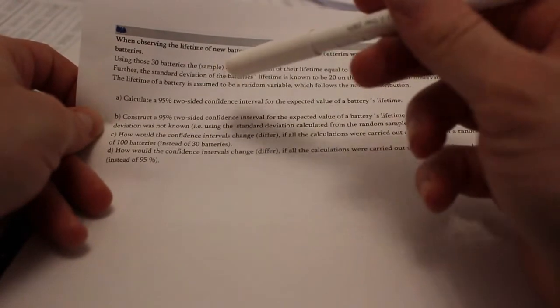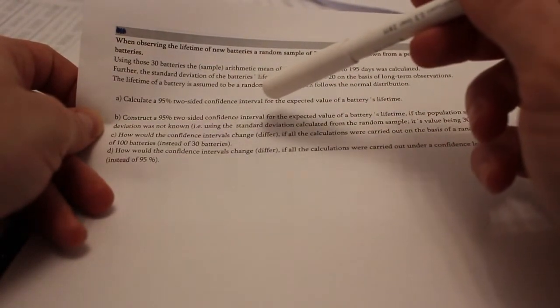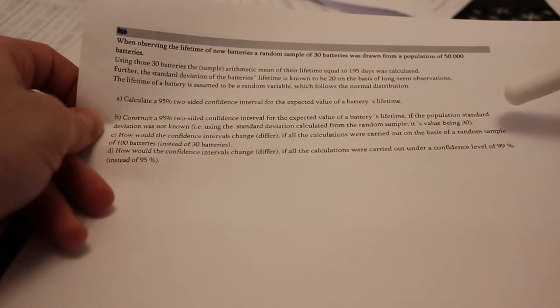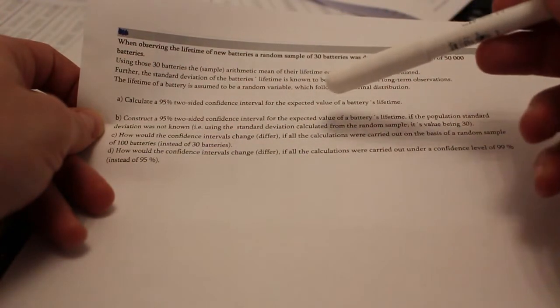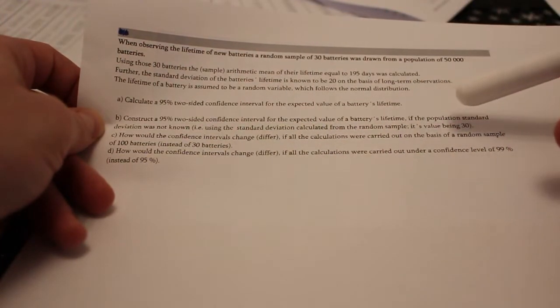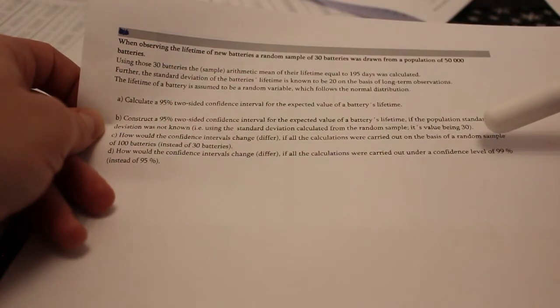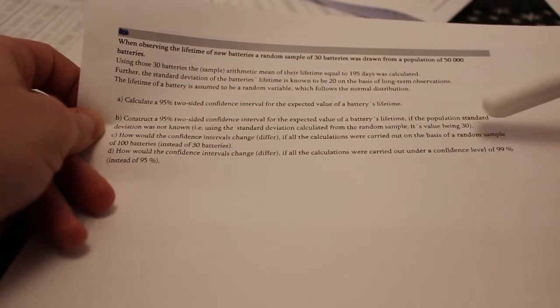You can continue and calculate the 95% two-sided confidence interval for the expected value of a battery's lifetime if the population standard deviation was not known. It means using the standard deviation calculated from the random sample, its value being 30. What does it mean?